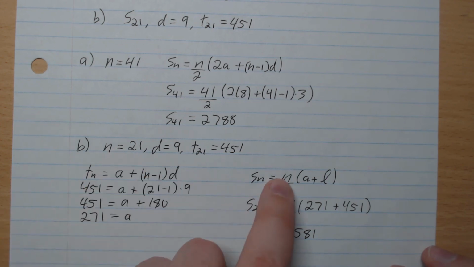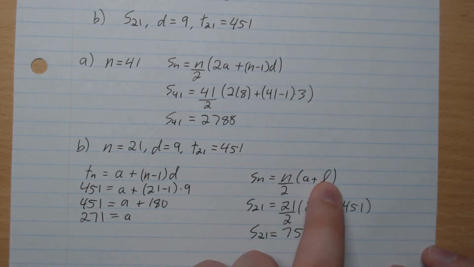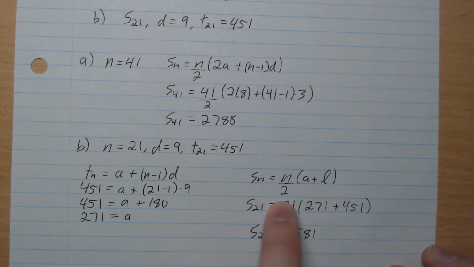So we plug all that in, 21, 271, 451, and this gives S21 being 7581. And that's it. It's that easy.